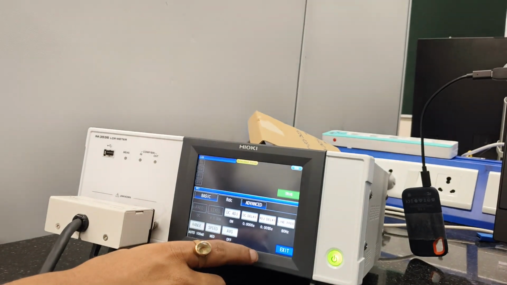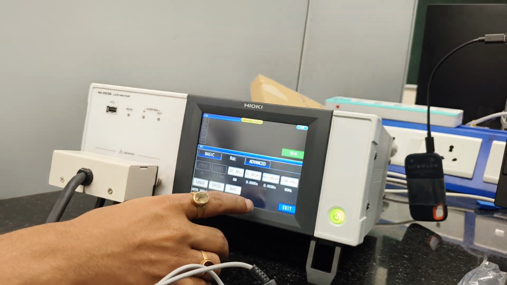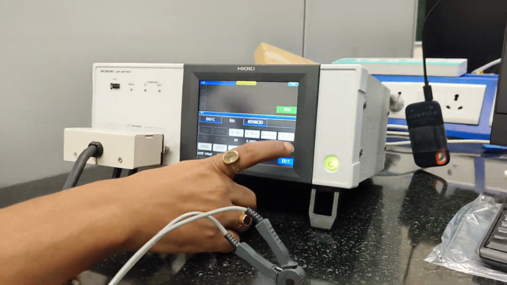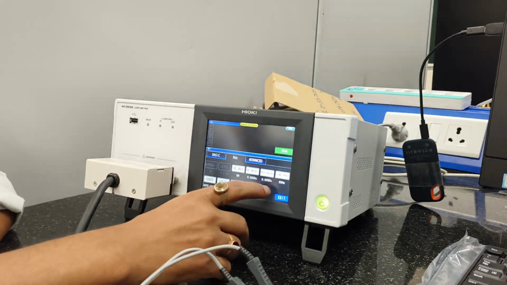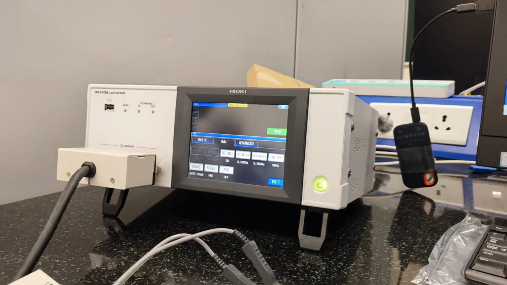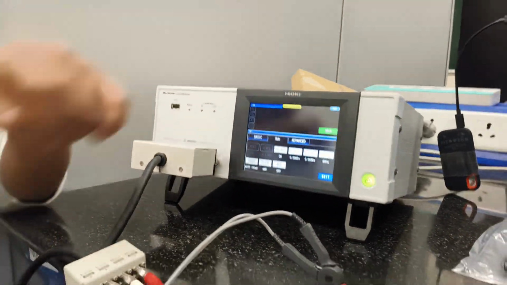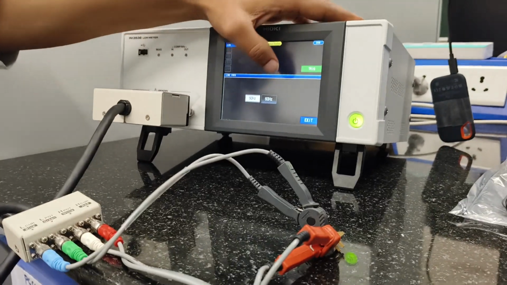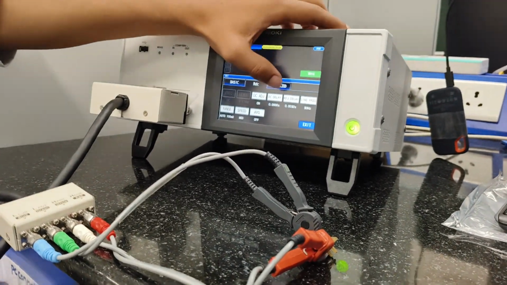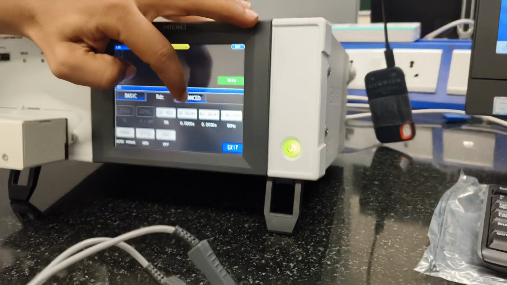What is line frequency over there? It's just an input frequency, our supply frequency. Then it should be 50, right? Maybe I need to check this one. 50 or 60, both options are there. And in advanced, if we go, comparator.